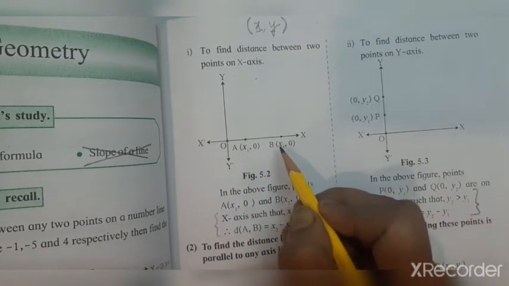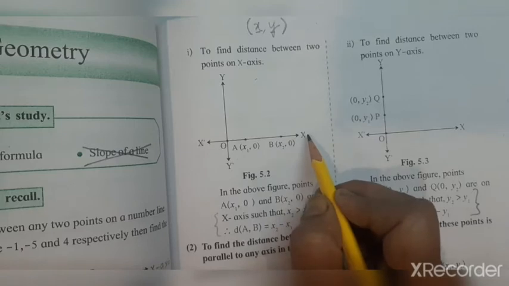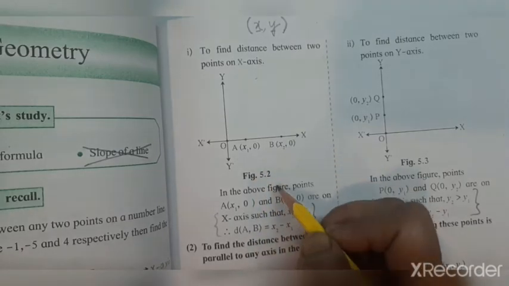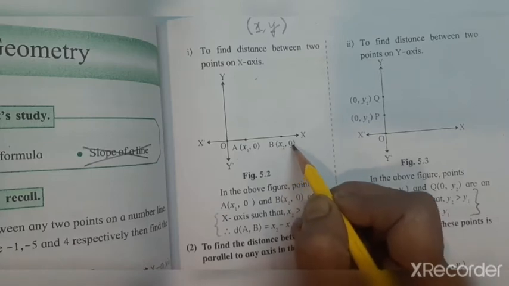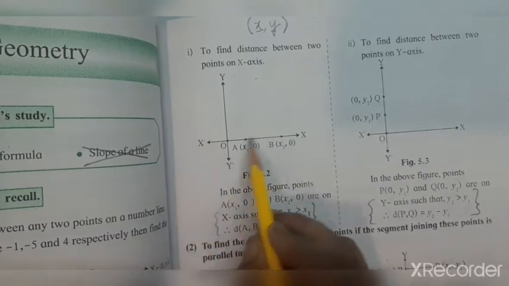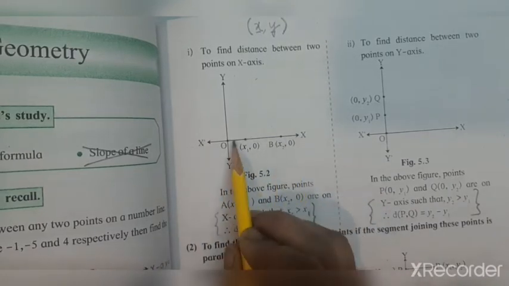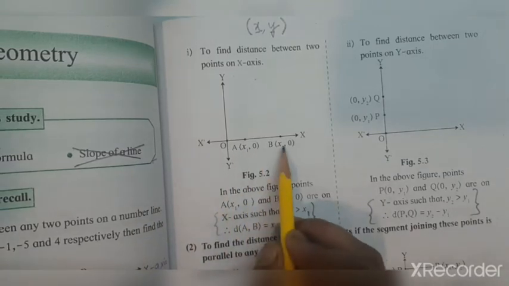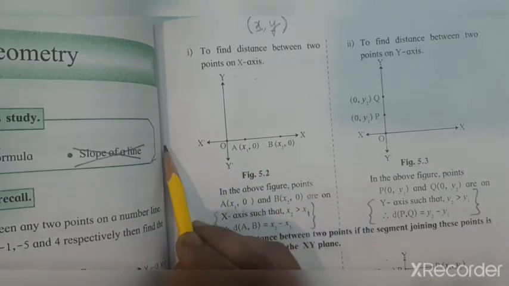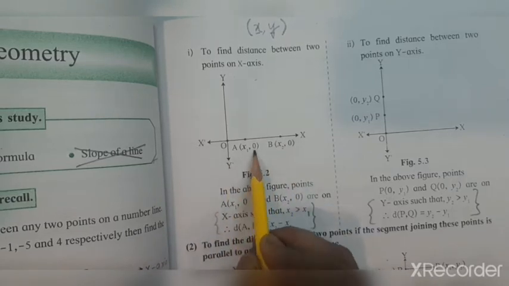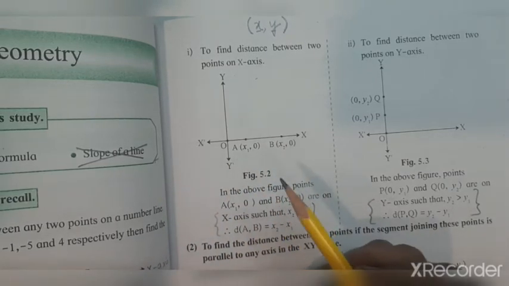And we don't know the x-coordinate, therefore we have taken x1. And there is another point B on x-axis. Since we don't know the coordinate, we just assumed x2. And the y-coordinate is 0 because the point lies on the x-axis. So any point which lies on the x-axis anywhere, on the positive side or on the negative side, its y-coordinate will always be 0.